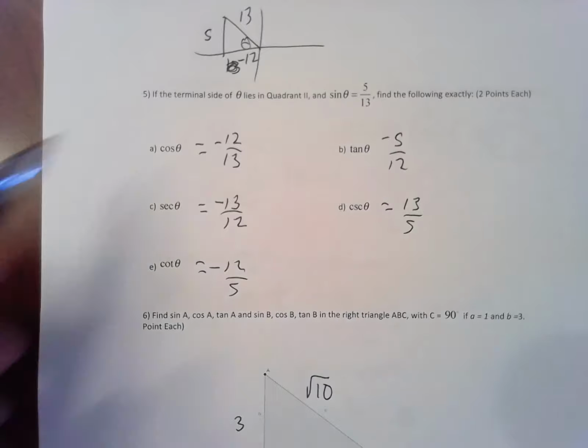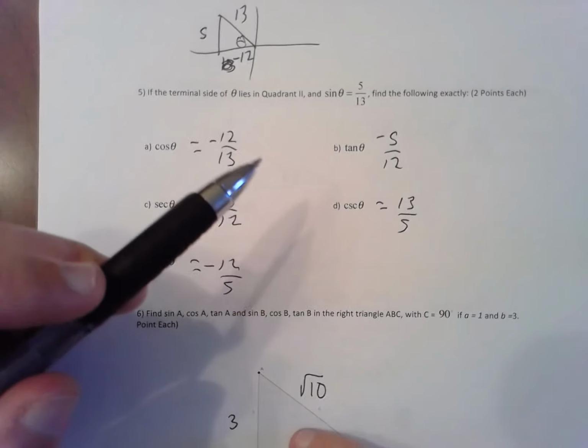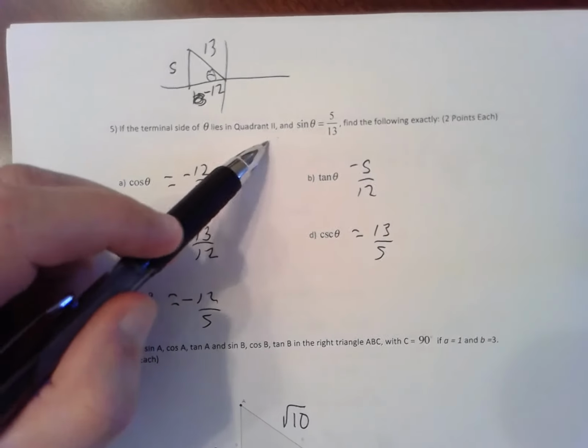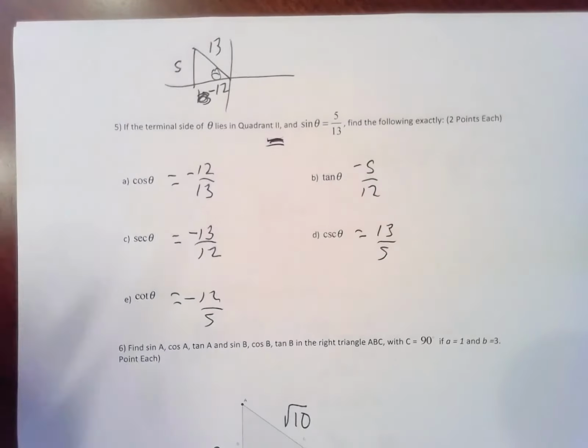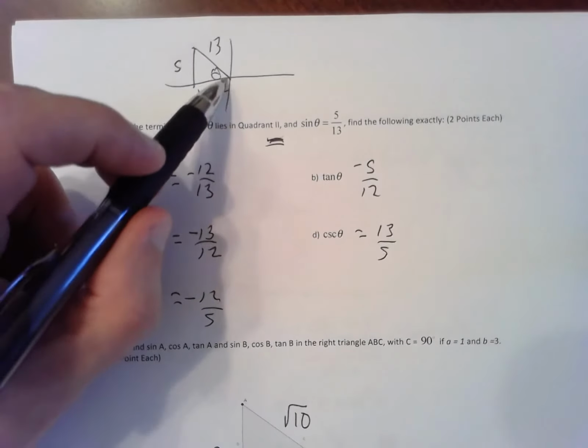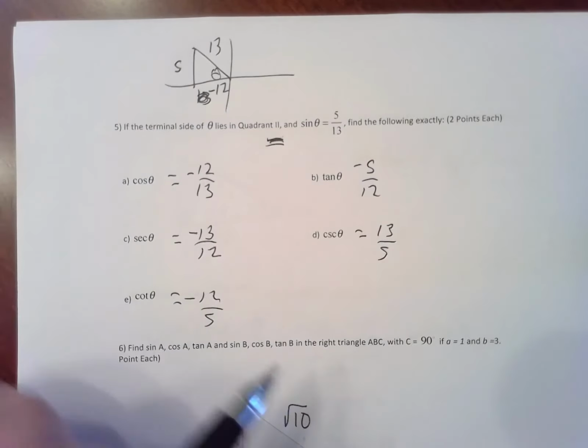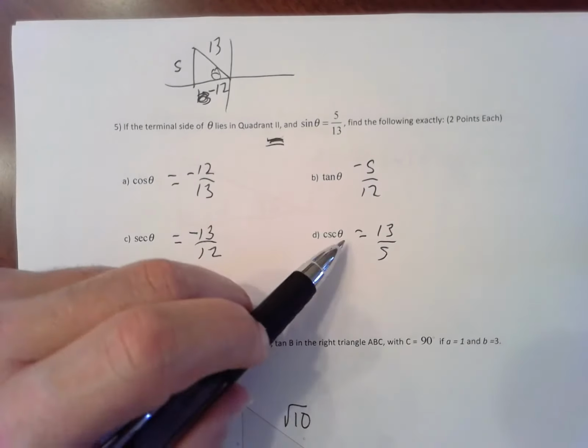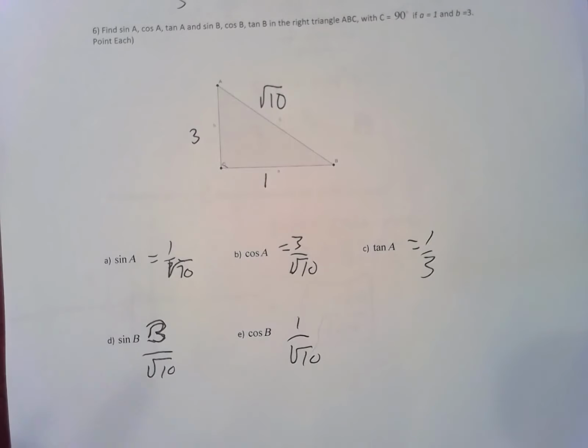Okay. On this page, we need to always draw out the triangle in the appropriate quadrant. That's very important. And label the triangle. Notice that this side is negative. The x values are negative. So we get all of these values. And then this one's pretty straightforward. Just fill out the triangle.